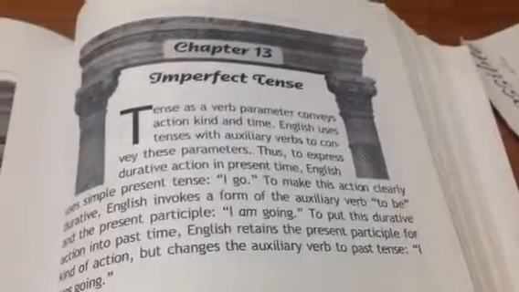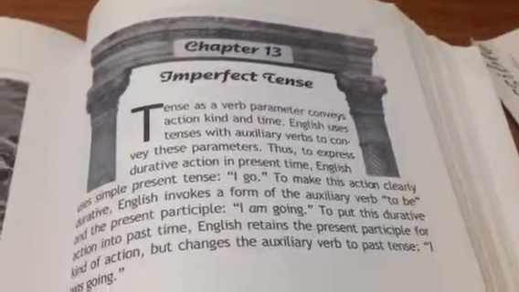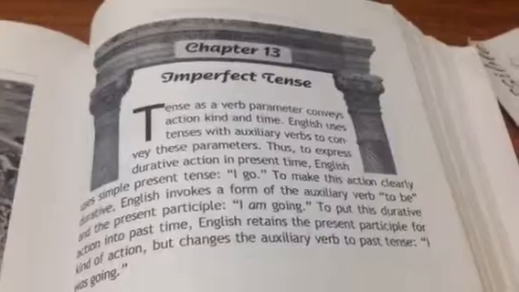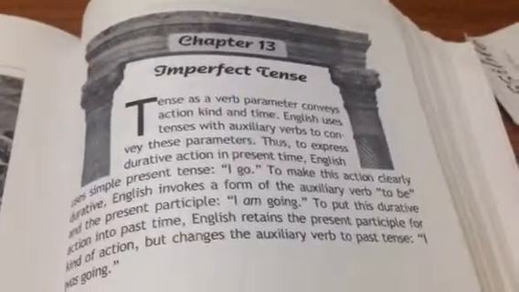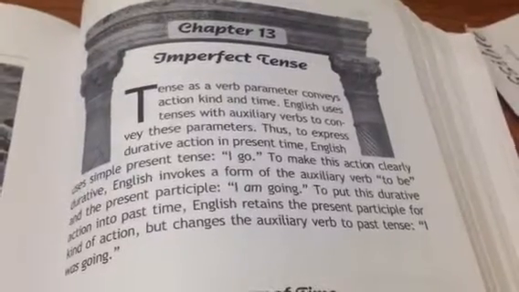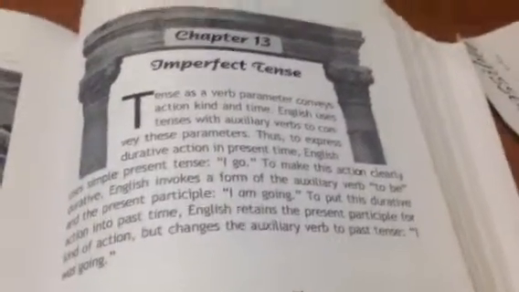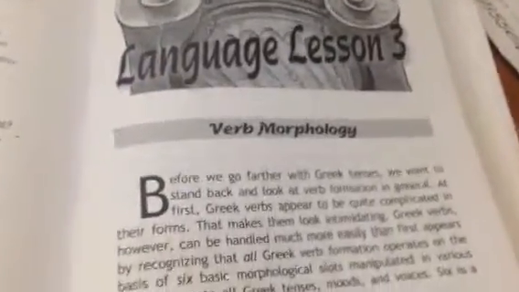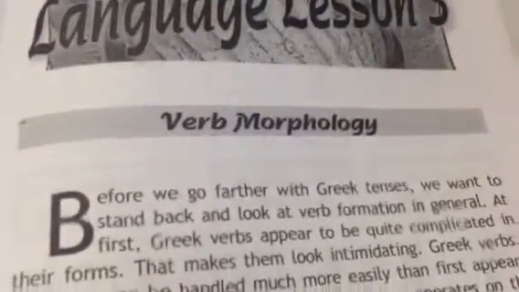In chapter 13, we continue to build on the verb system, in this case the imperfect tense. And the imperfect tense is a part of the first principal part, so it shares durative action with the present tense. Before we discuss the imperfect tense, we will go back here in the book to the language lesson number 3 to discuss verb morphology.